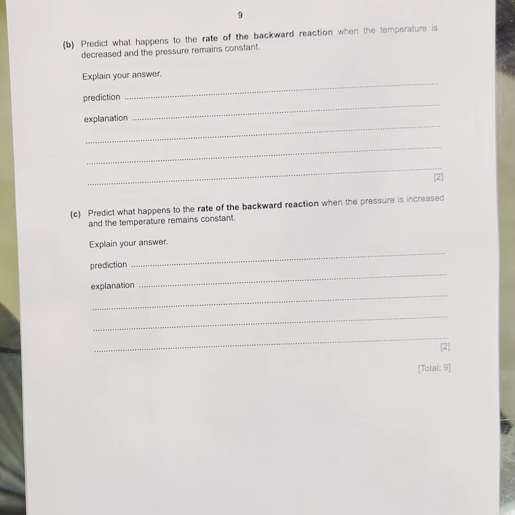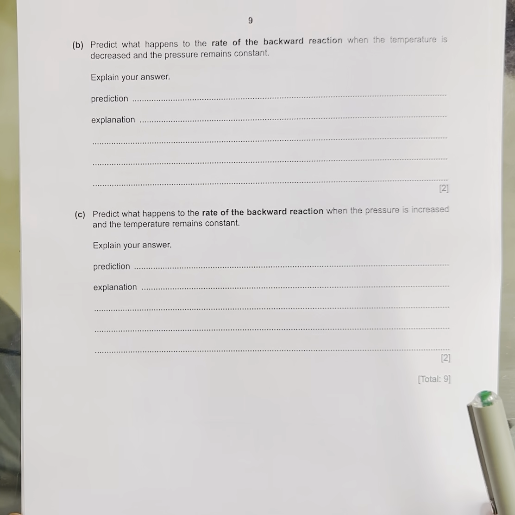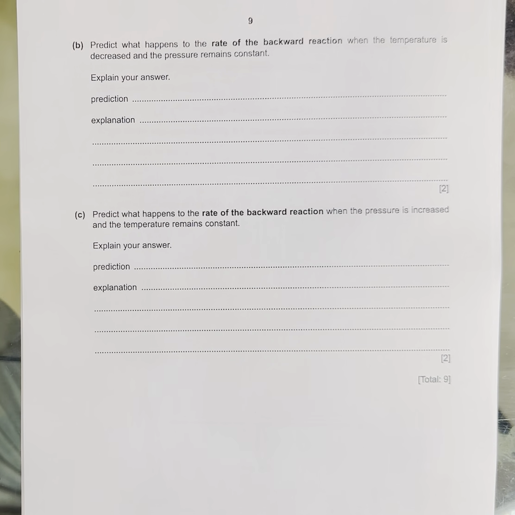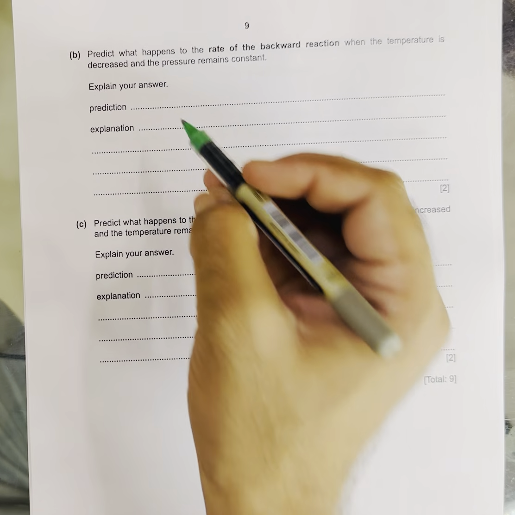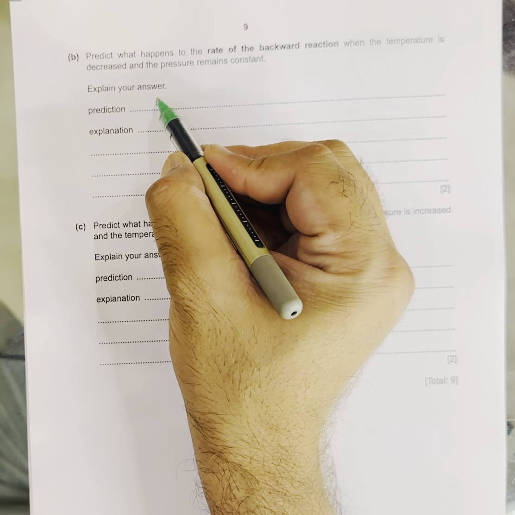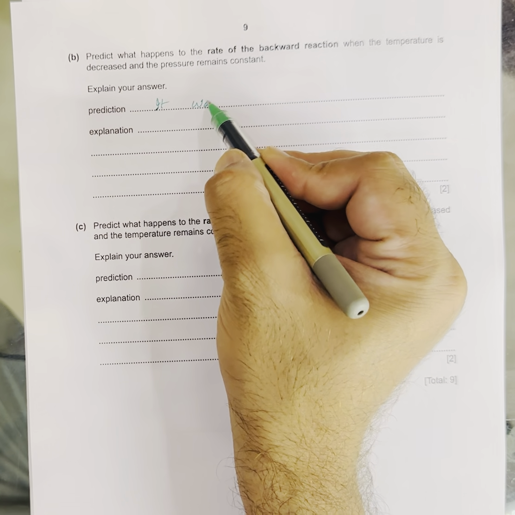Now moving to its B part: predict what happens to the rate of backward reaction when the temperature is decreased and the pressure remains constant. Our prediction is the rate would decrease.